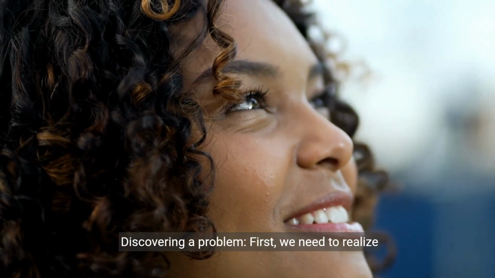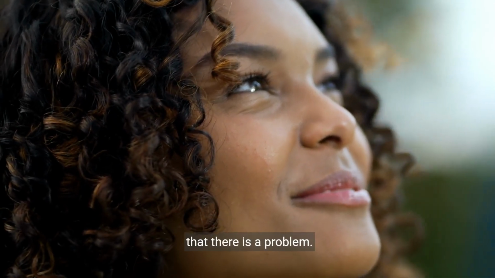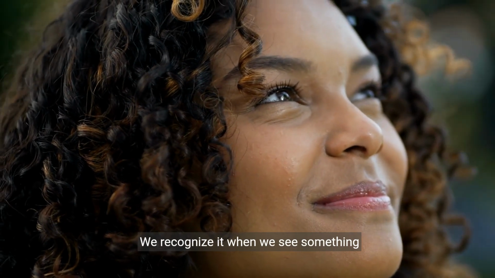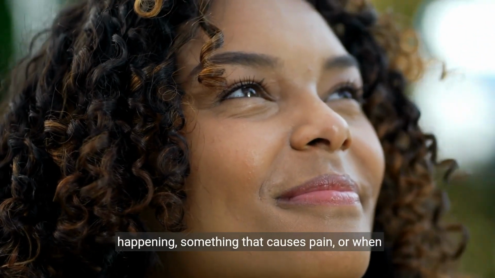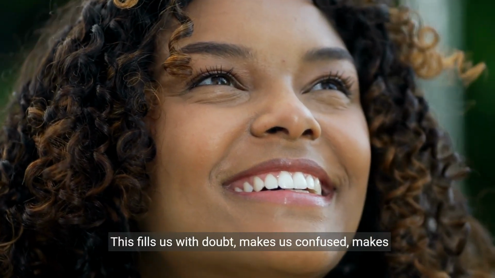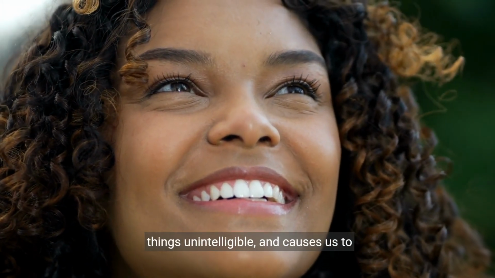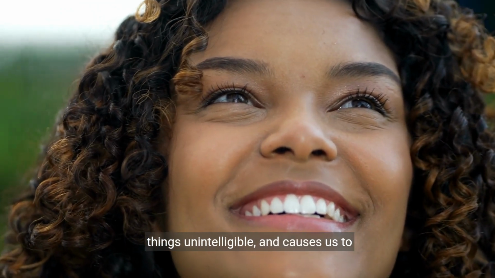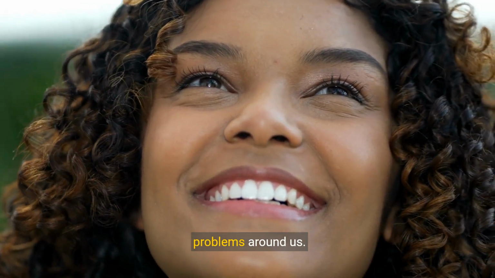Discovering a problem. First, we need to realize that there is a problem. We recognize it when we see something uncomfortable happening, something that causes pain, or when something disturbs us. This fills us with doubt, makes us confused, makes things unintelligible, and causes us to discover problems around us.